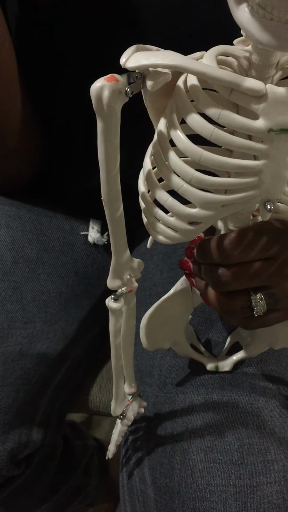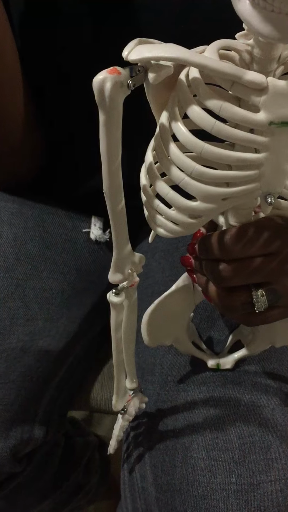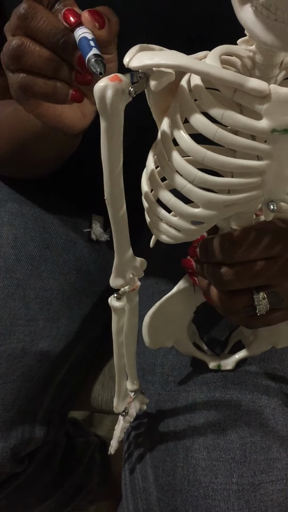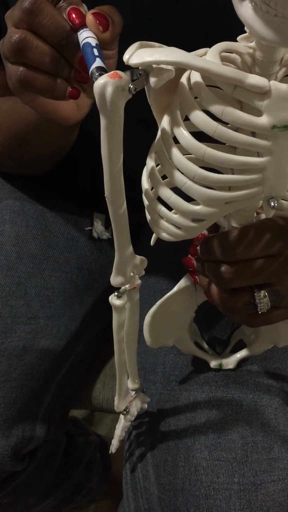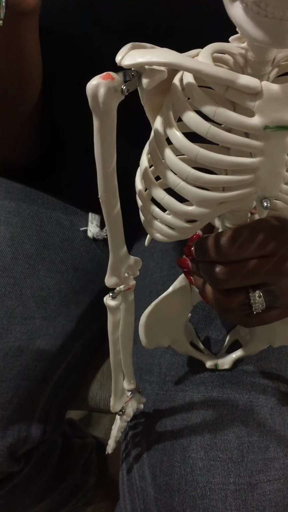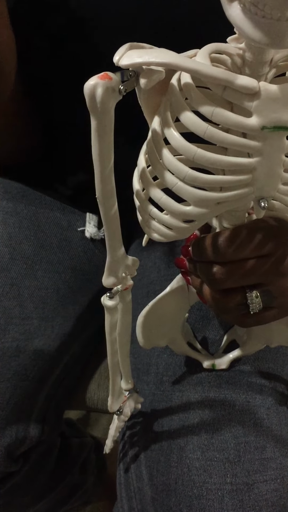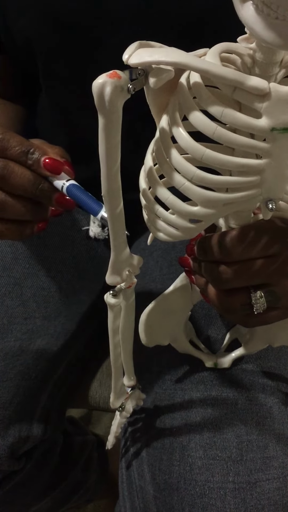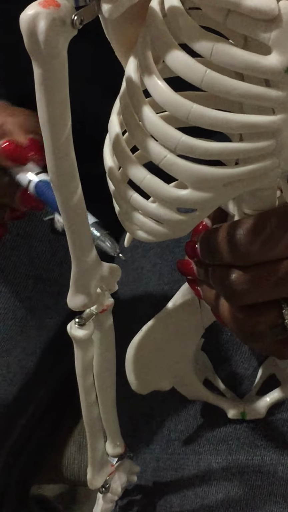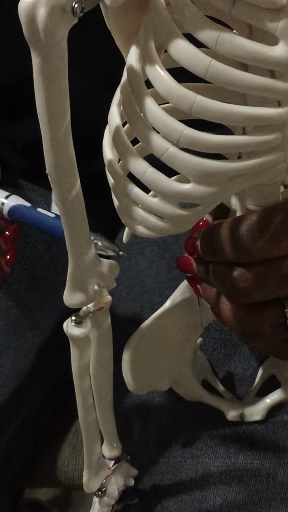After the lesser tubercle is the deltoid tuberosity, which is on the side of the humerus, so that's all the way out to here. After the deltoid, I'll speak about the medial epicondyle, which is right down here on the tip, and it's medial because it's going in towards the body.